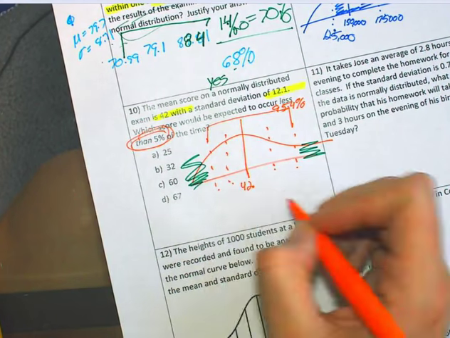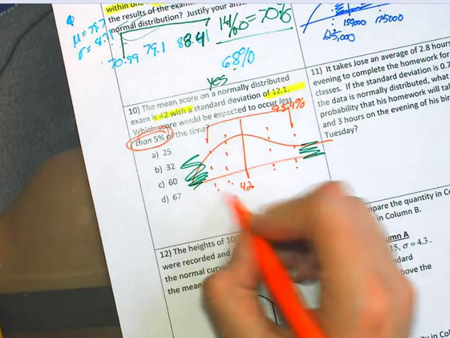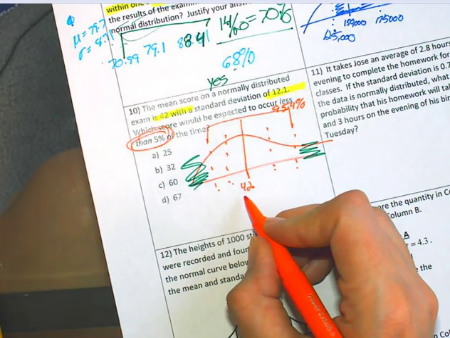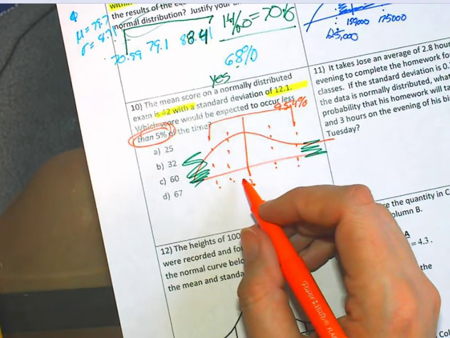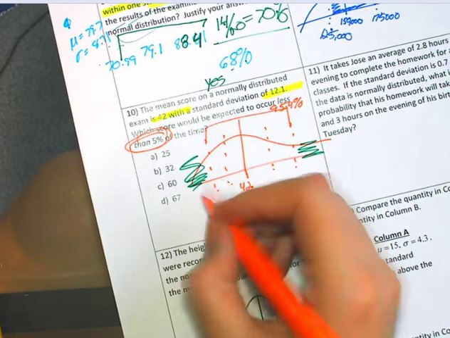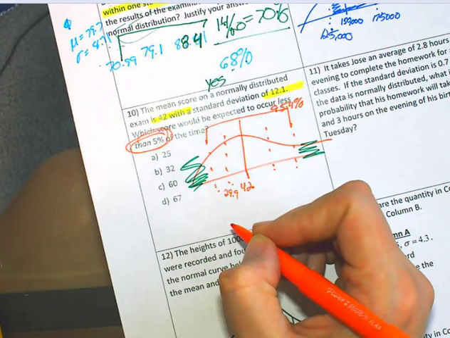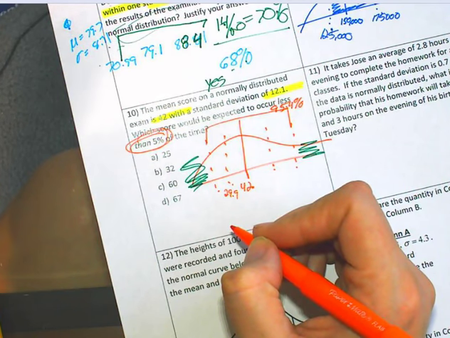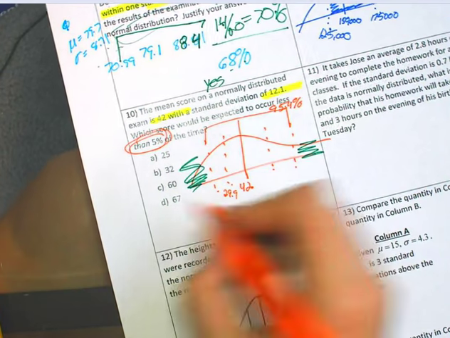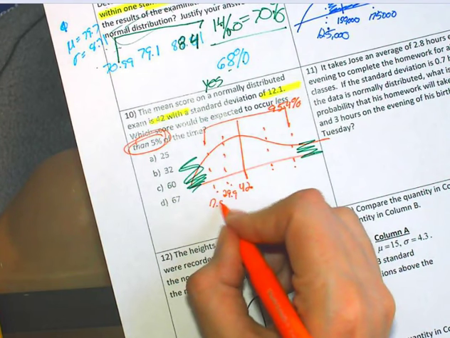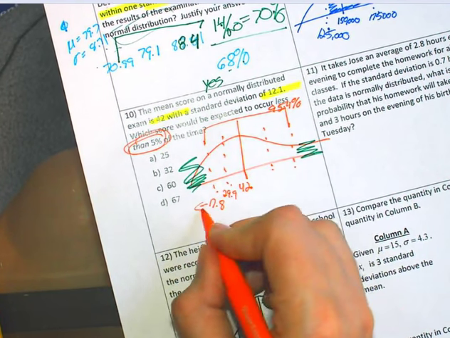So let's see. Well, I know that that's 2 standard deviations out. So let's do 42 minus 12.1. That's 29.9. Minus 12.1 again. So that's 17.8. Okay, so anything below 17.8.